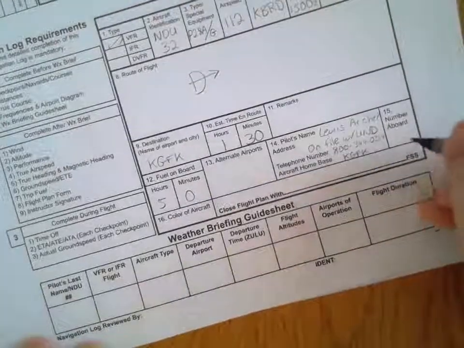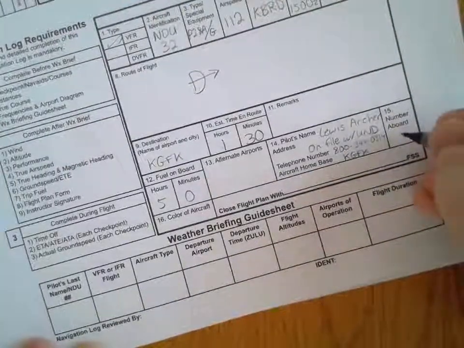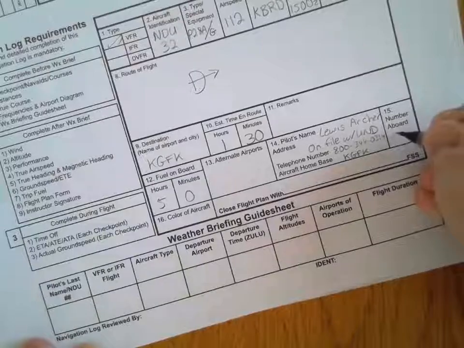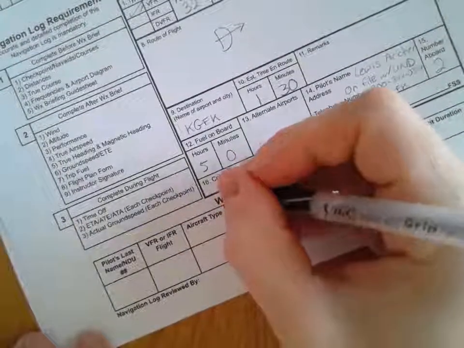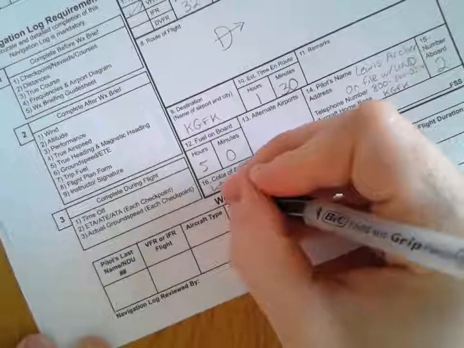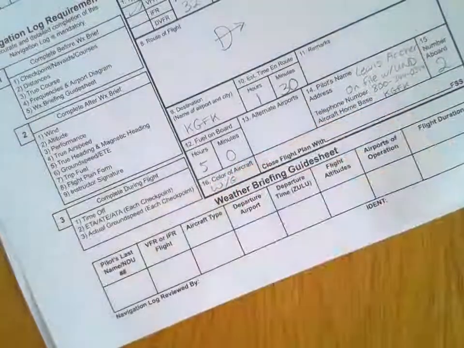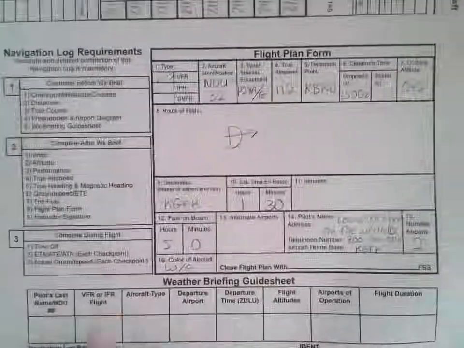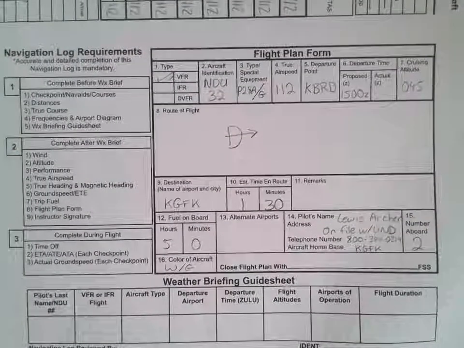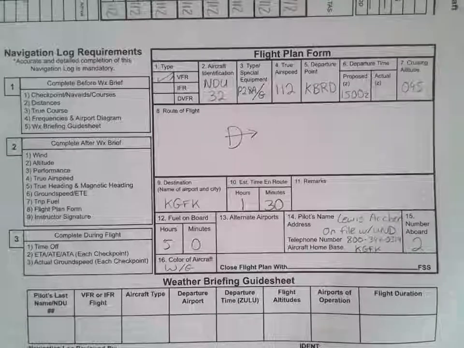Number of people aboard the aircraft, let's say it's student and an instructor, so we'll say there's 2 people on the aircraft. And the color of the aircraft, of course, our Piper Archers are white with green trim. Okay, so now we've got our flight plan form all filled out and ready to go, so we can file this either over the phone with flight service, or electronically on the internet, or using an app such as ForFlight. All those are ways that we can file this VFR flight plan.